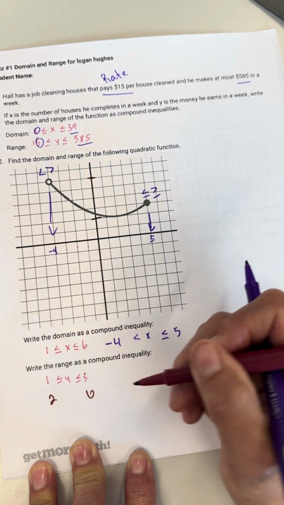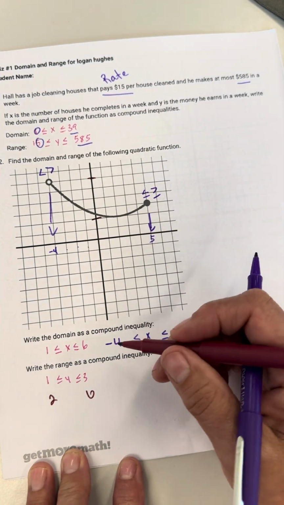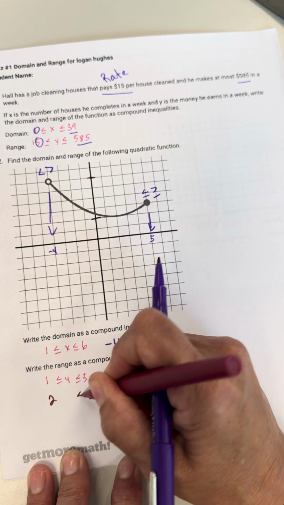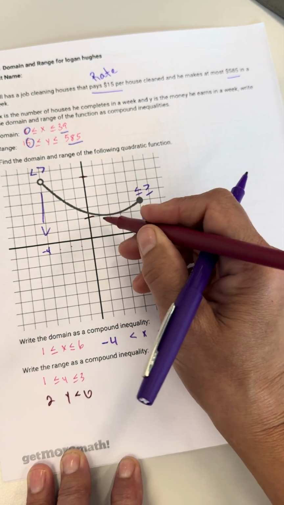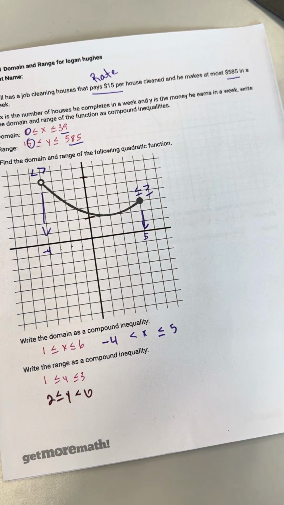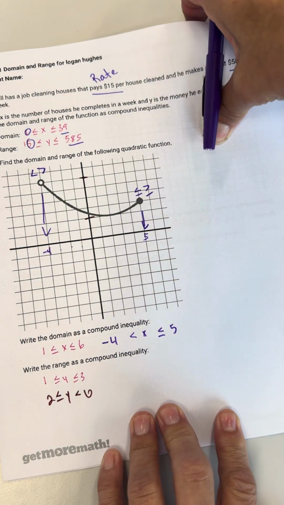As high as 6. And at 6, it does not equal again, but at 2, it does. So y is greater than equal to 2, and y is less than 6. So that would be your domain and range.